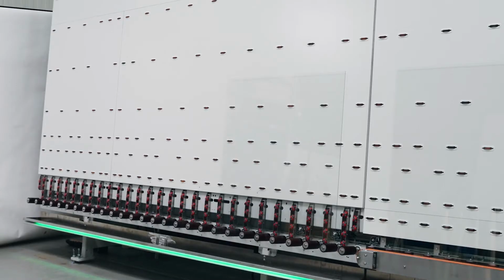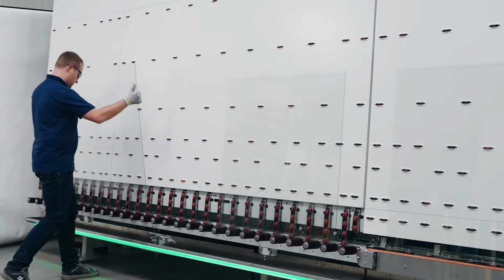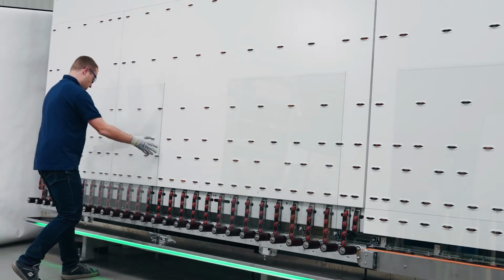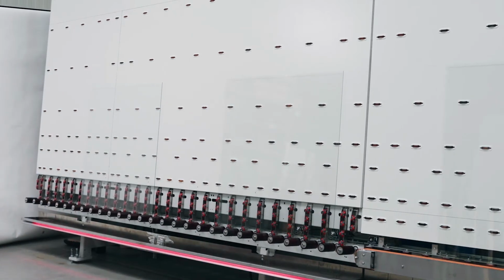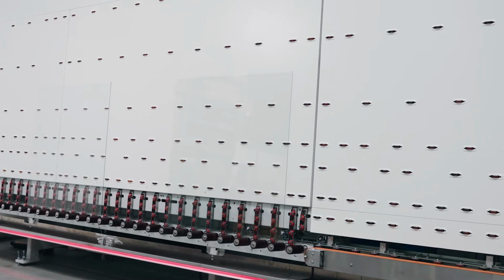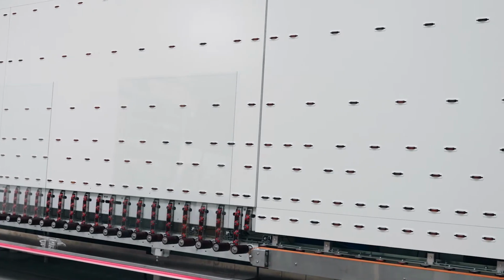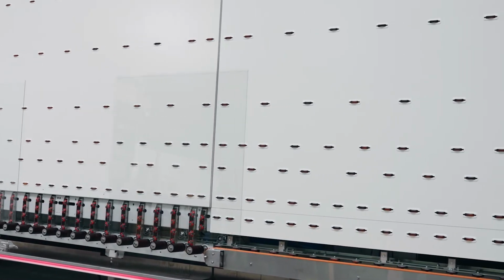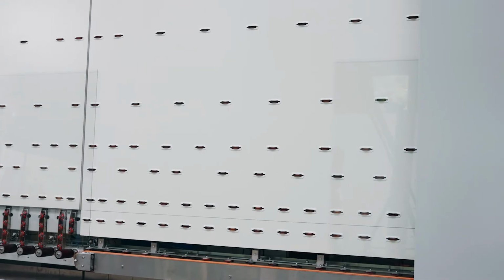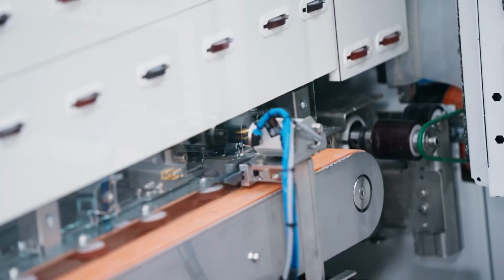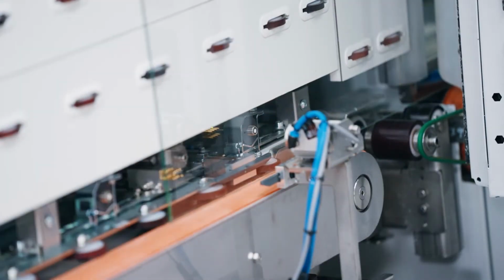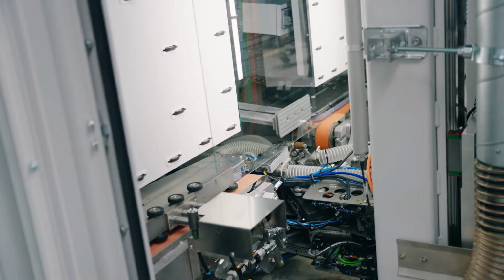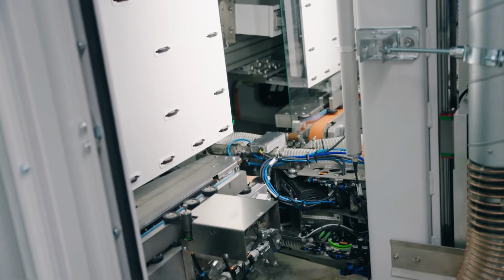And now we will take a third glass panel on the machine and start with the arrising process. Usually the first step is to measure the thickness of glass and to control the coating. And these are standard functions which will be integrated in every multi-arriser machine. And now, let's start.